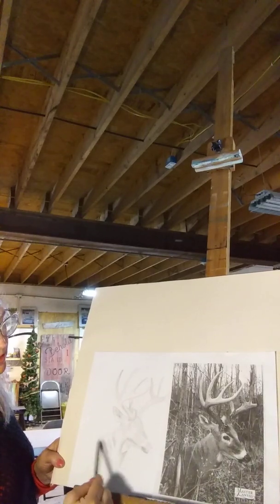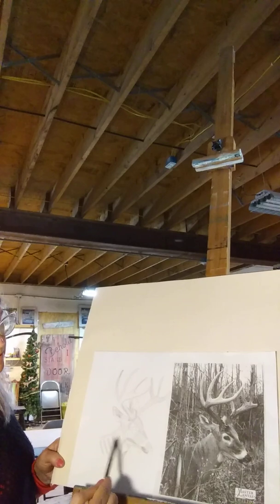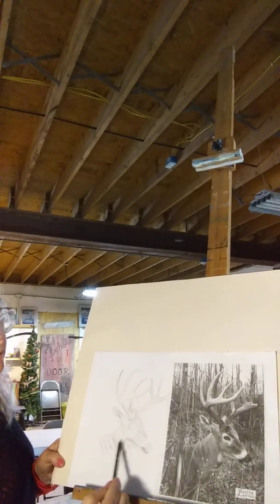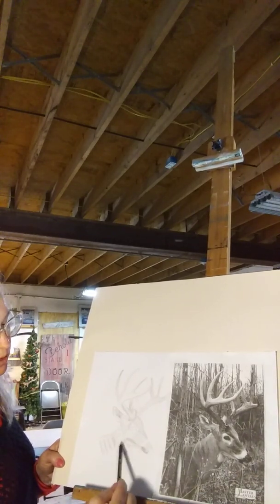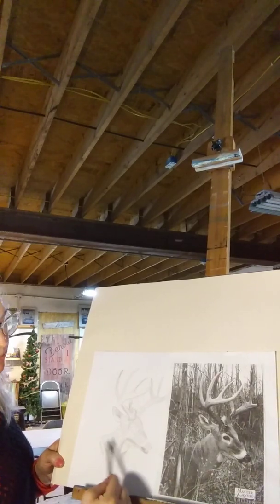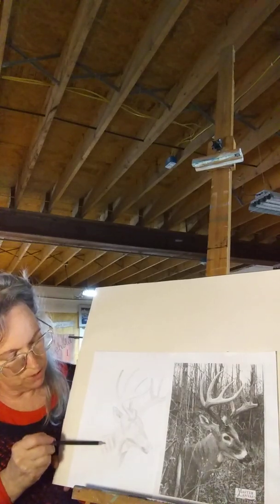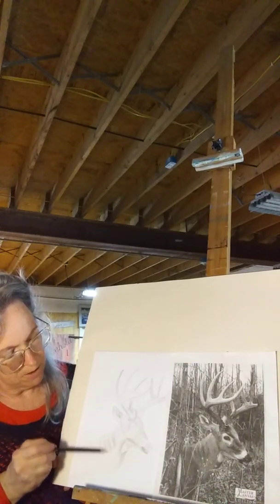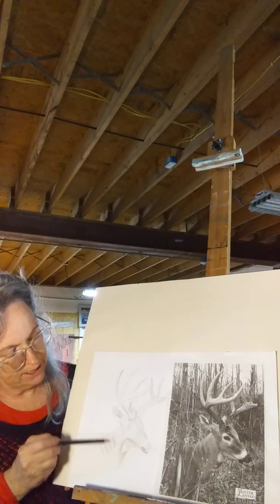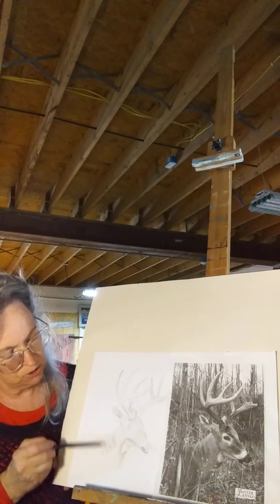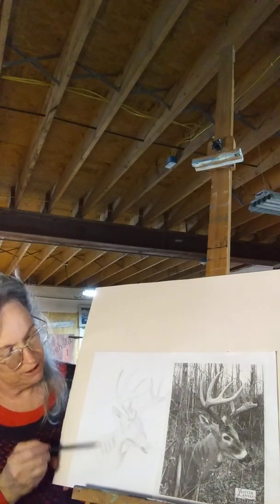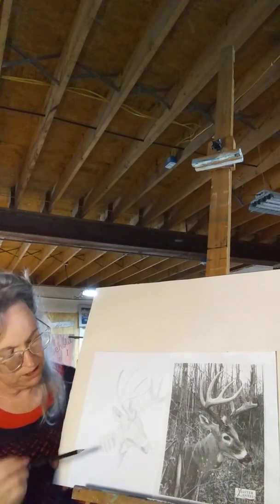It's not as light. Now always step back and look to see what you could do better. I see some lines going this way, and I'd like my lines to go more this way. But we can differentiate that later with the darker pencils too. Right now, let's just fill in value as best we can.